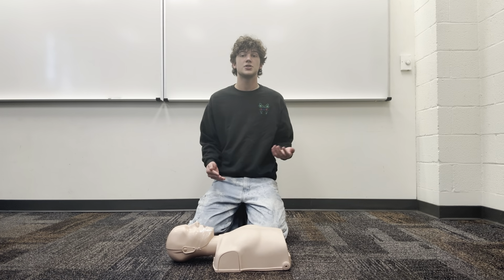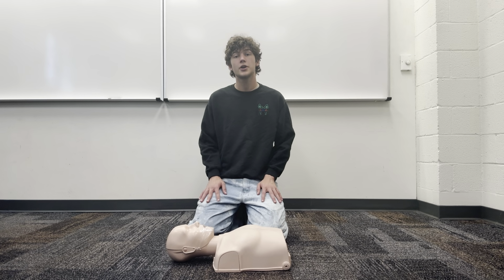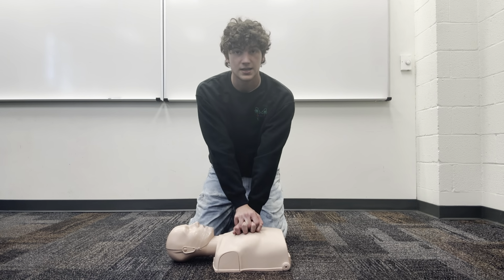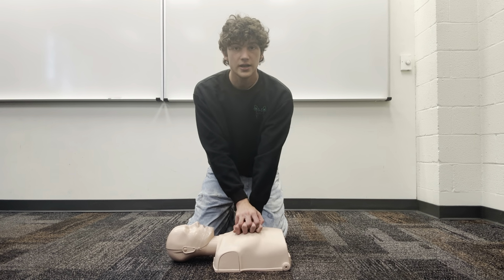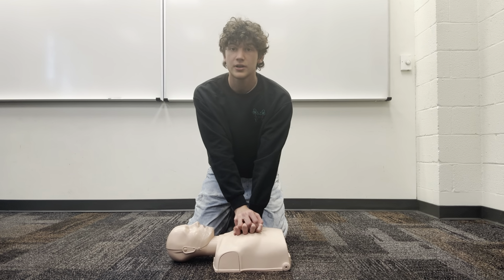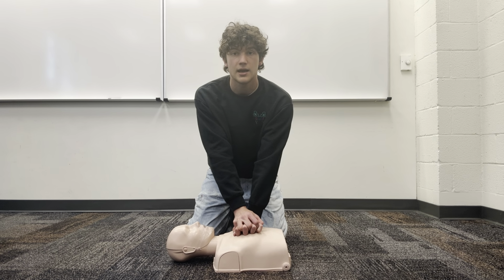Once you've determined that there's no pulse and no breathing and therefore no signs of life, you're going to start CPR, or cardiopulmonary resuscitation. To do this, the first thing you're going to do is start chest compressions. By forming a straight line from your wrist to your shoulder, you're going to compress the chest at a depth of 1/3 the depth of the chest, or approximately 2 inches in adults. You're going to compress at a ratio of 30:2, compressing at a rate of 100 to 120 beats per minute.